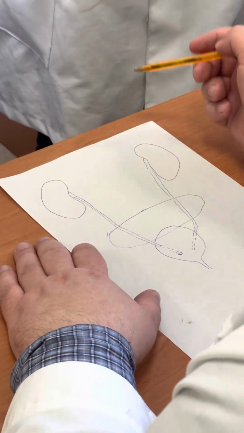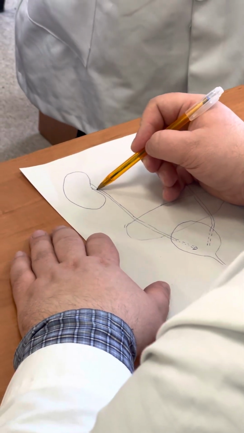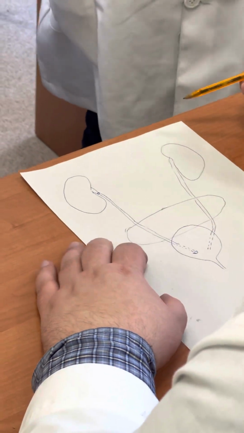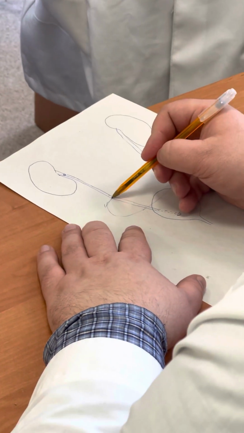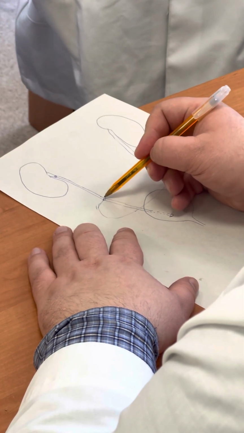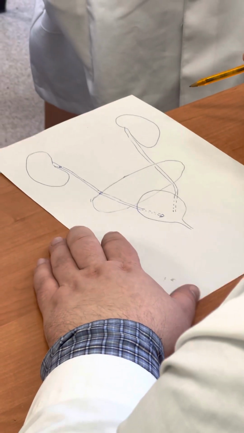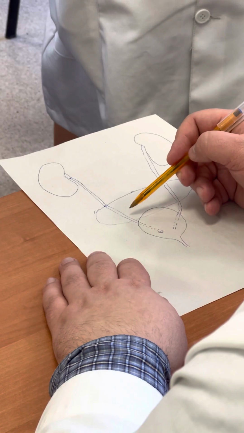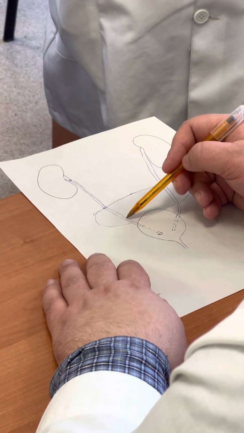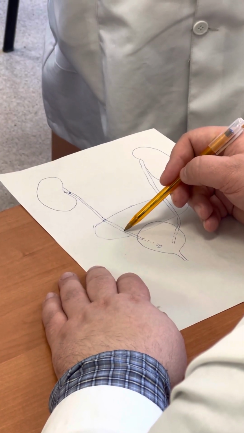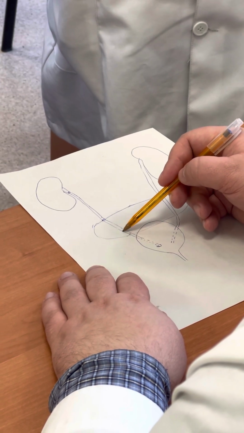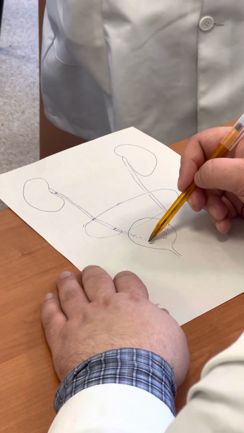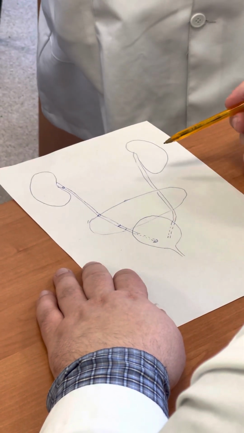Ureter has 4 constrictions. First constriction in the beginning, where pelvis renalis continues into ureter. Second constriction in place where ureter crosses the bone, at linea terminalis. Next constriction in the distance of true pelvis. It is the third constriction. And last constriction in urinary bladder.